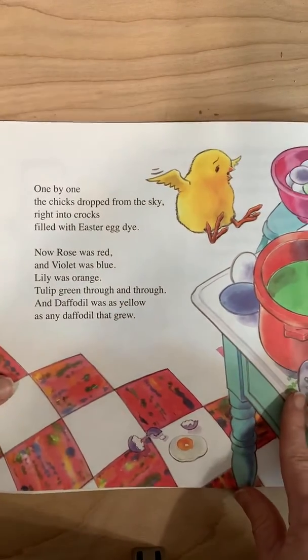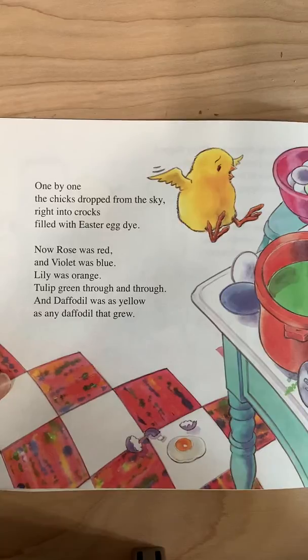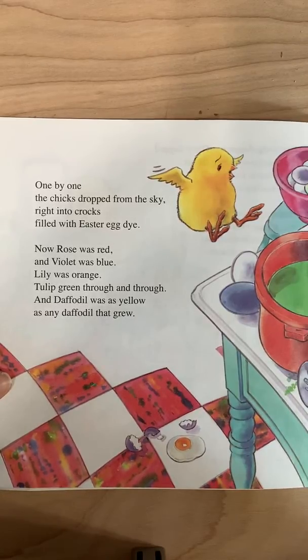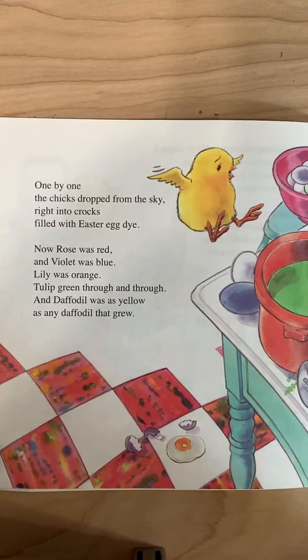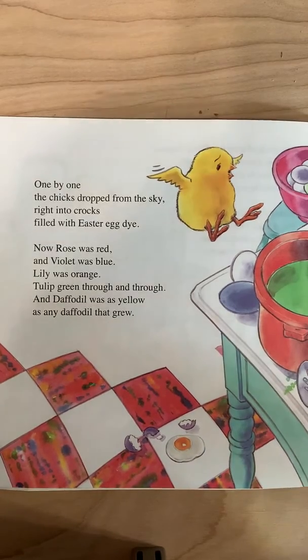One by one, the chicks dropped from the sky, right into crocks filled with Easter dye. Now Rose was red and Violet was blue. Lily was orange, Tulip green through and through, and Daffodil was as yellow as any daffodil that grew.